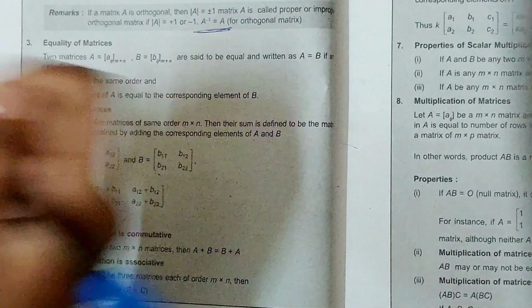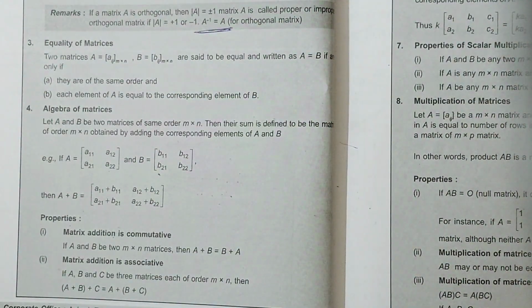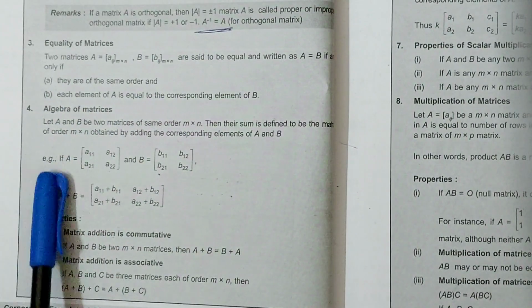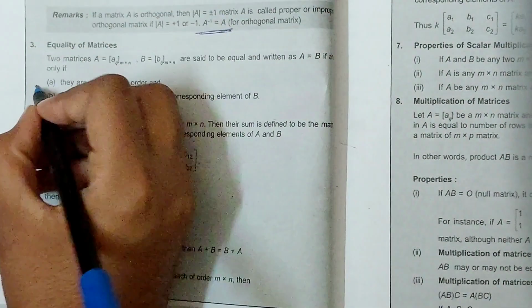Equality of matrices. If you are making any matrices equal, like you are solving any equation, and generally in equation solving they make it equal. So for the matrices to be equal, their orders should be same. That is the very first condition.